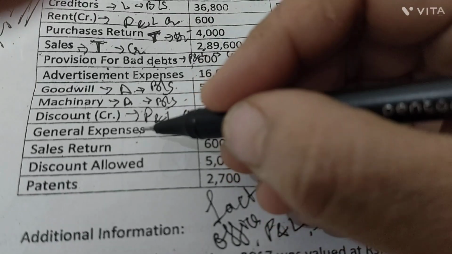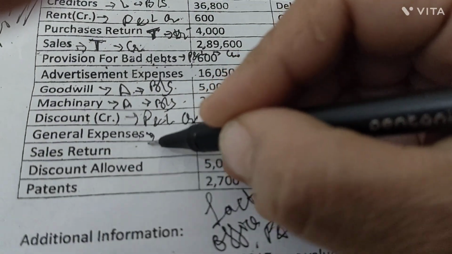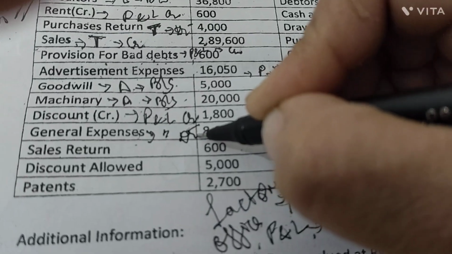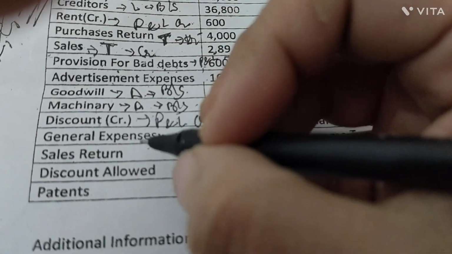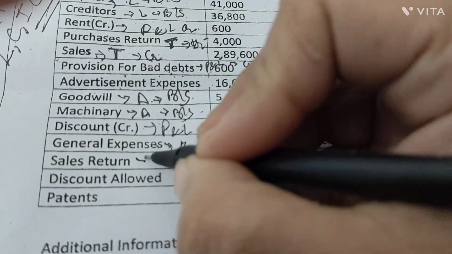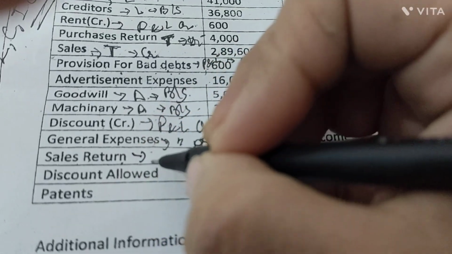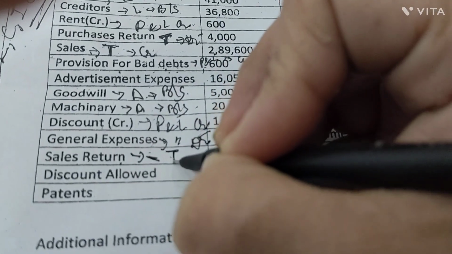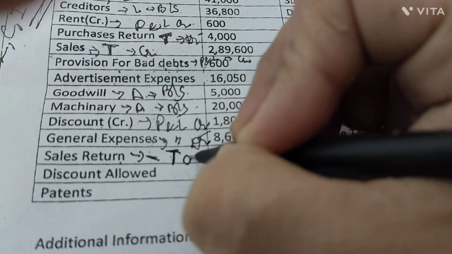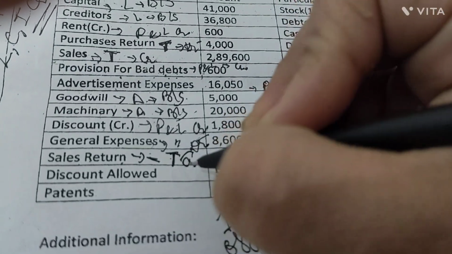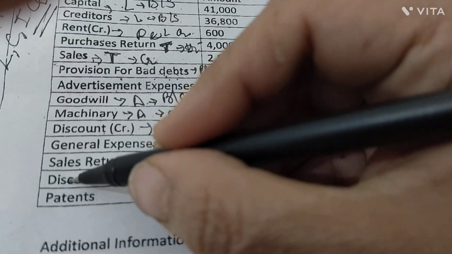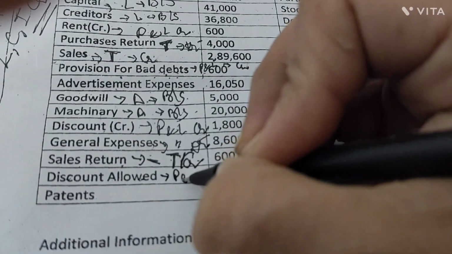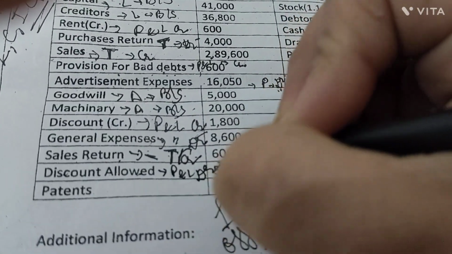Journal expenses is also not a direct expense, so it goes to the P&L account, shown on the debit side. Expenses are debited. Sales are credited, so sales return is shown by way of deduction from your sales in the trading account, credit side. Then the next is discount allowed. This is an expense of the business, so it will be taken to the P&L account on the debit side.